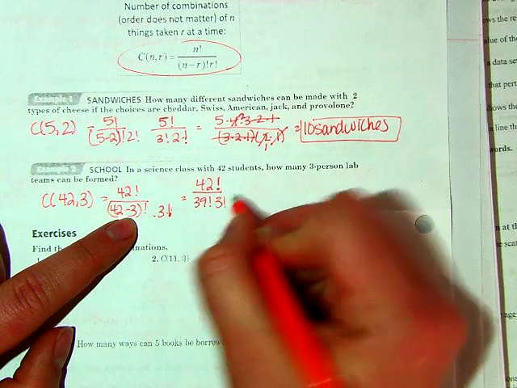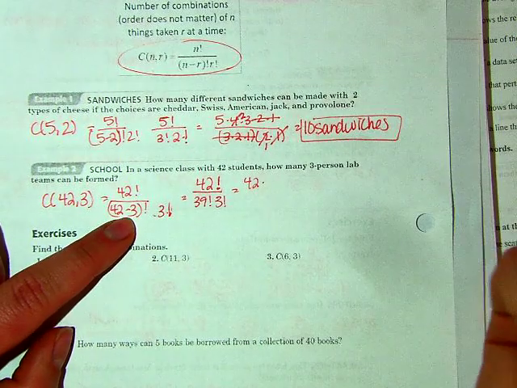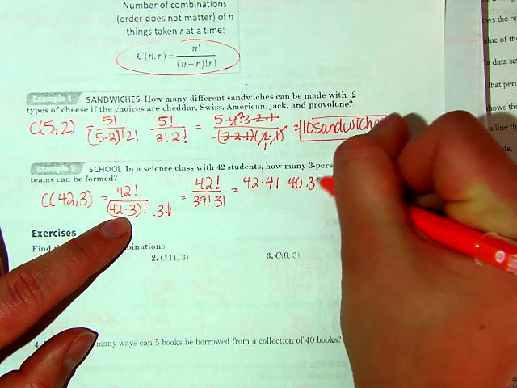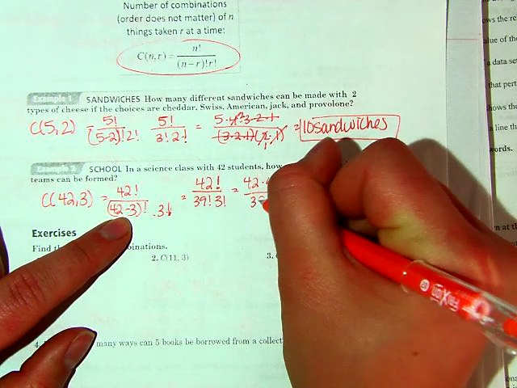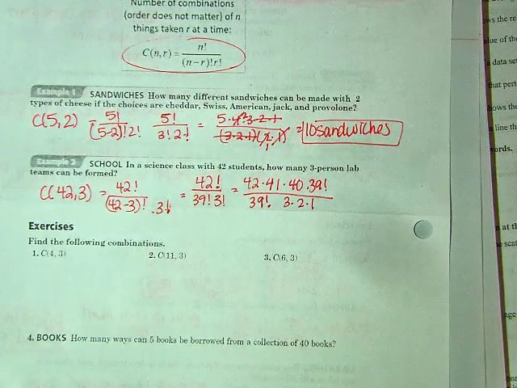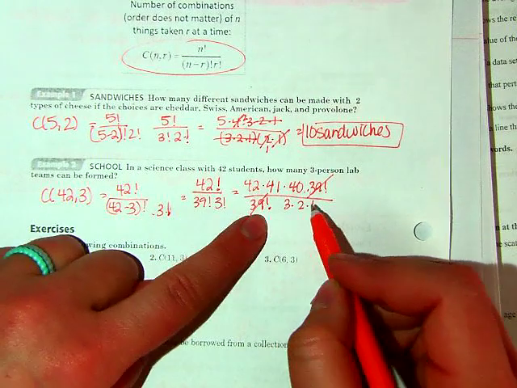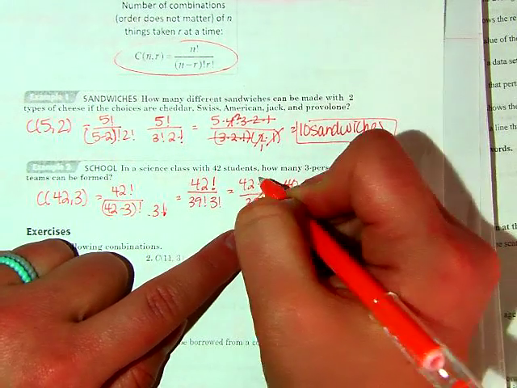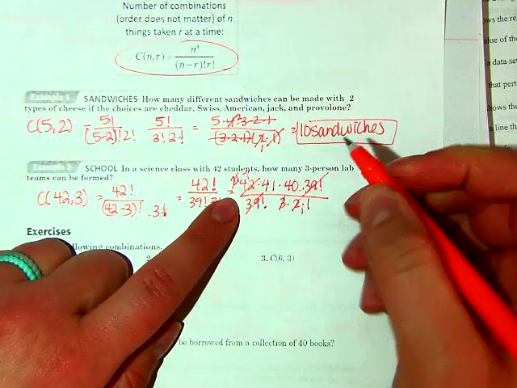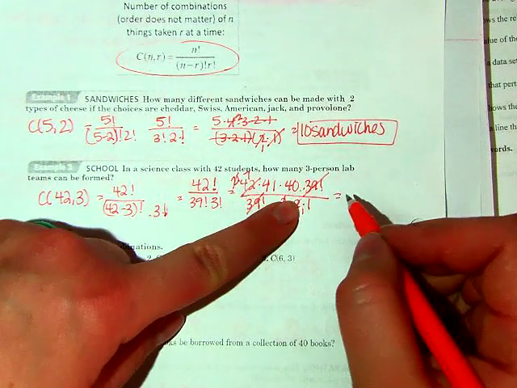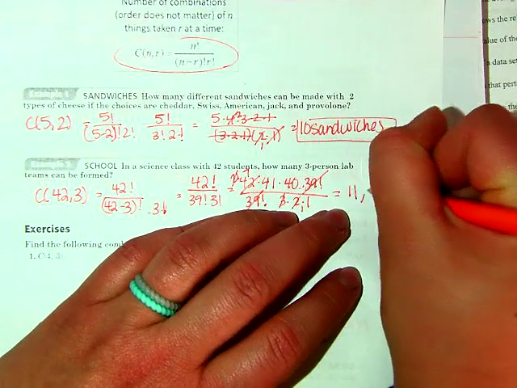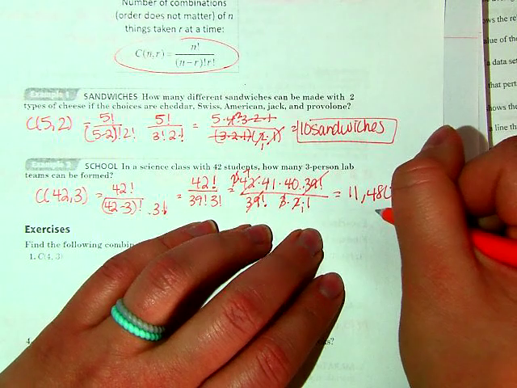Times 3 factorial. So I'm going to do the top like I did before: 42 times 41 times 40 times 39 factorial, so that I can simplify this 39 factorial out. And then I will rewrite usually the smaller number, extend it out, so that I'm left with just what's in the top and what's in the bottom. I know that 2 goes into 42 21 times. I know that 3 goes into 21 7 times. So really I'm just left with 7 times 41 times 40. 11,480 teams.